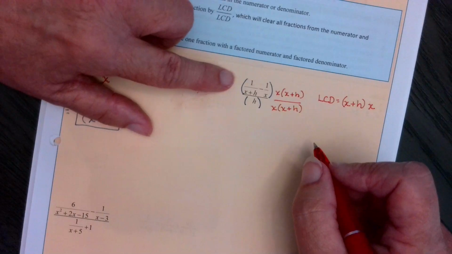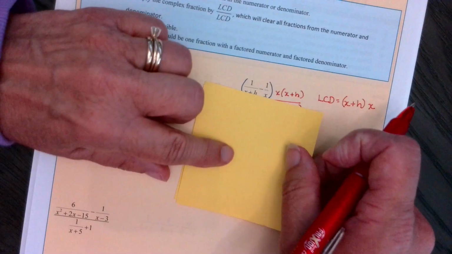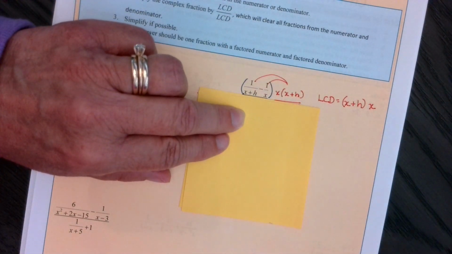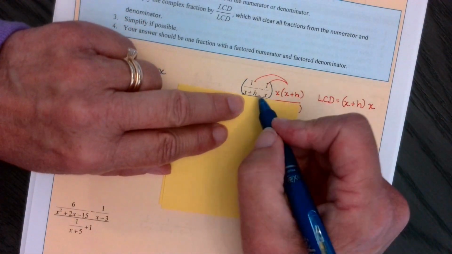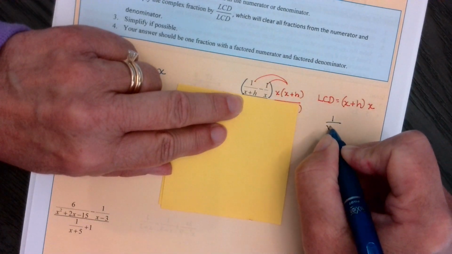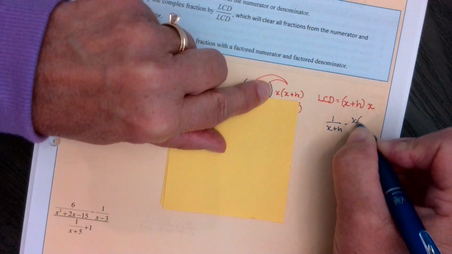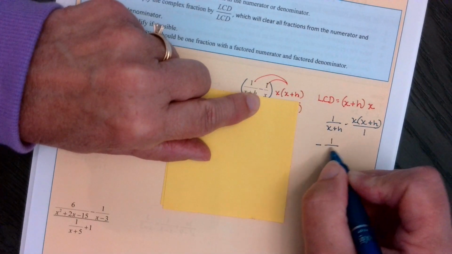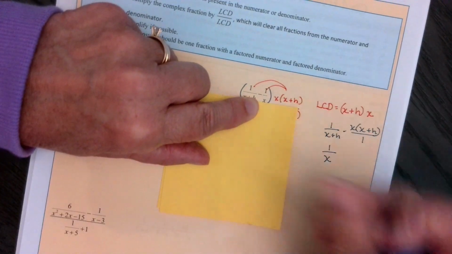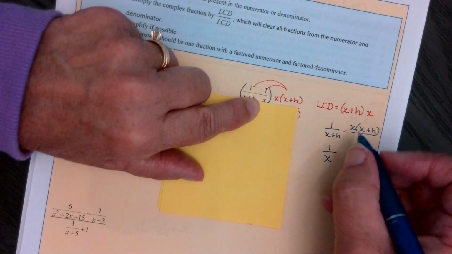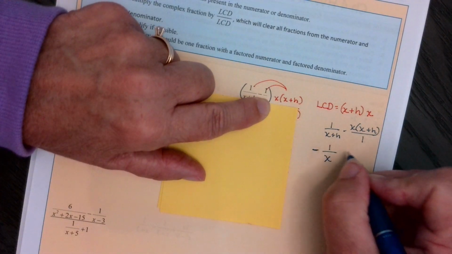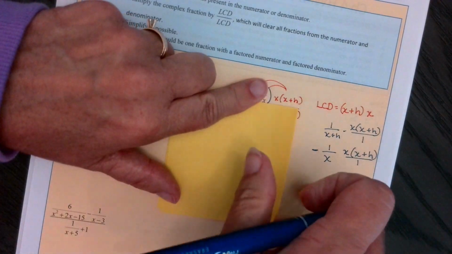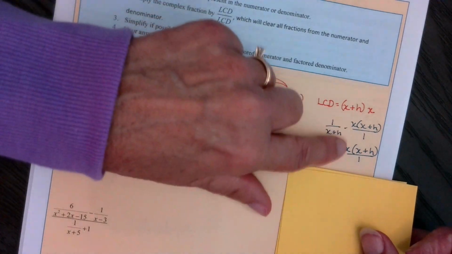Okay. Now, this is where it gets a little bit more difficult for some of you. So what I'm going to do is I'm going to distribute here. Now, I don't have to do it like this because I use canceling a lot, but for you guys, it might be easier to do this over here to the side. 1 over x plus h times x plus h over 1. Then you're going to take the minus 1 over x, or you can just do, let's forget about the minus 1 for now, even though I would do it that way. Yeah, let's go ahead. Let's make that a negative. Times our denominator, our LCD of x times x plus h over 1. Okay, so all I'm doing is I'm distributing this, but I'm doing my work over here.